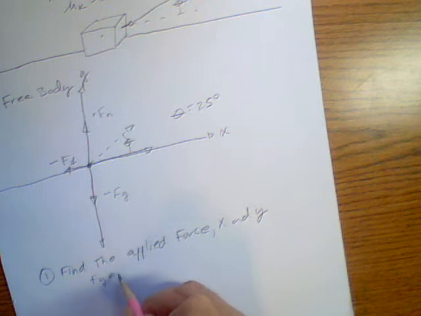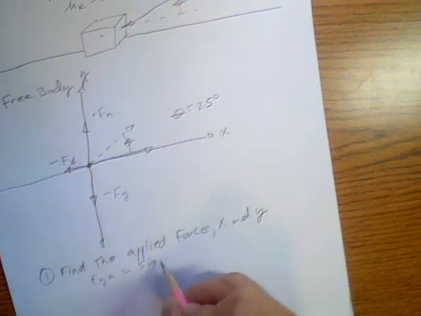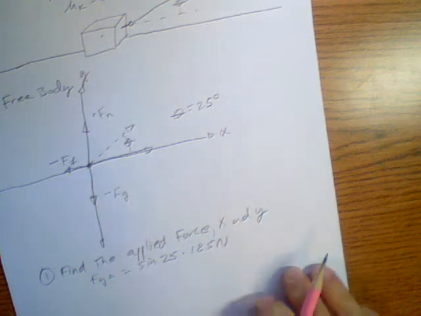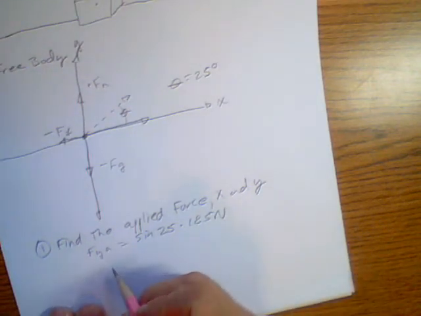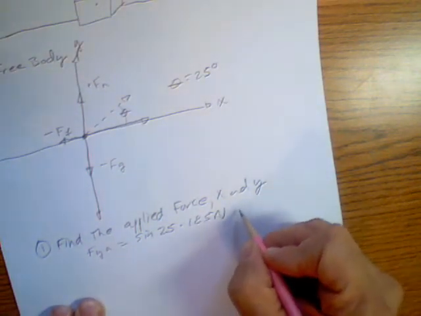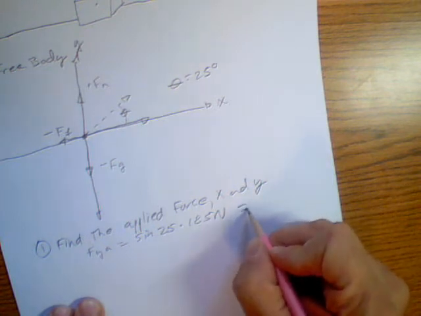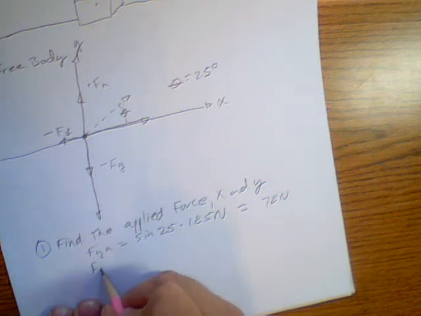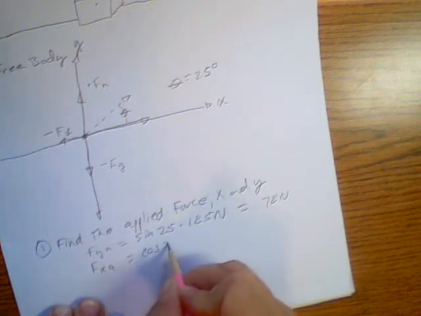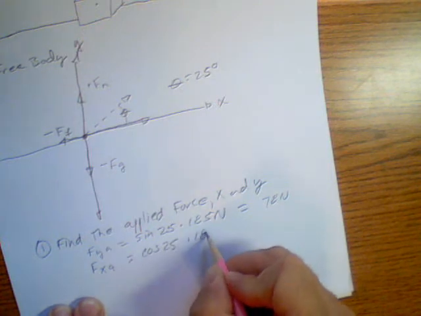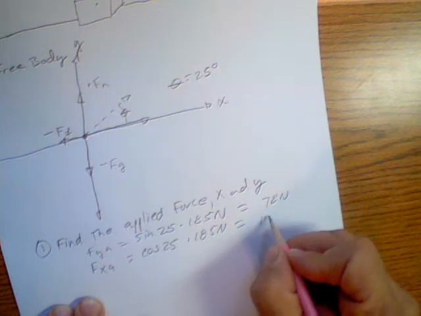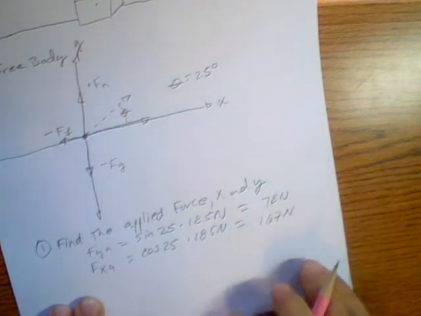Force y applied equals the sine of 25 times 185 newtons, and that equals 78 newtons. Then we need the force in the x direction applied, which is the cosine of 25 times 185 newtons, and that's going to be 167 newtons. All right.